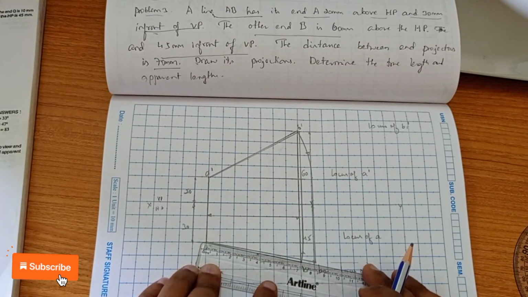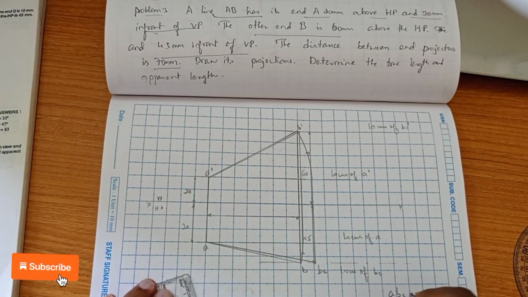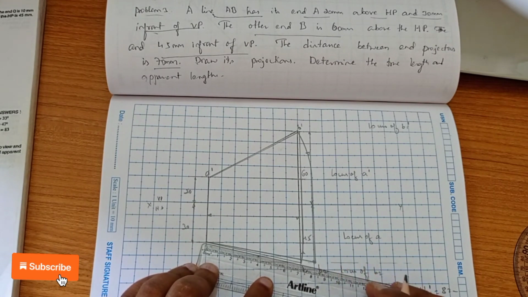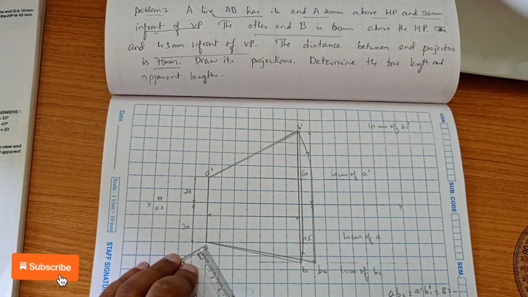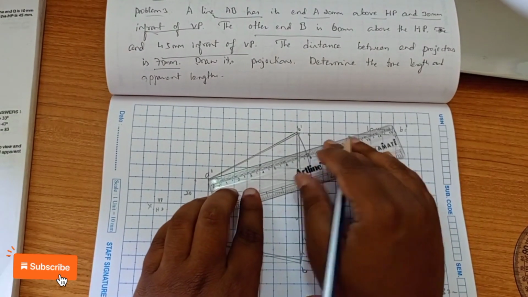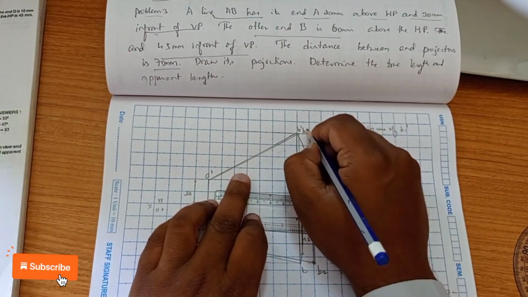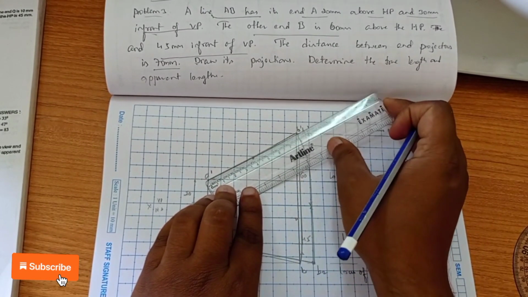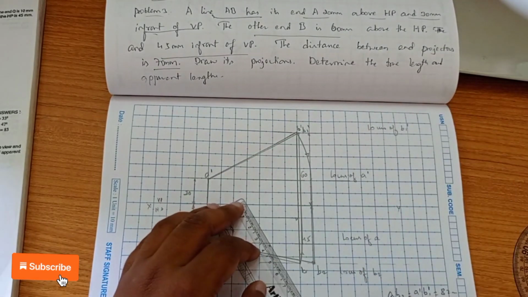The 2 lengths we are getting: AP2 and A dash P1 dash is 82 mm, and AB we are getting around 72 mm, and this is B1 dash, so AB1 dash is 81 mm.